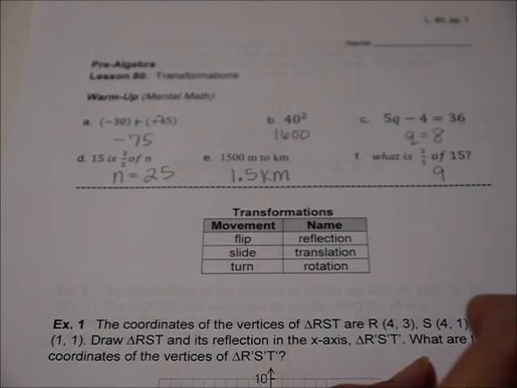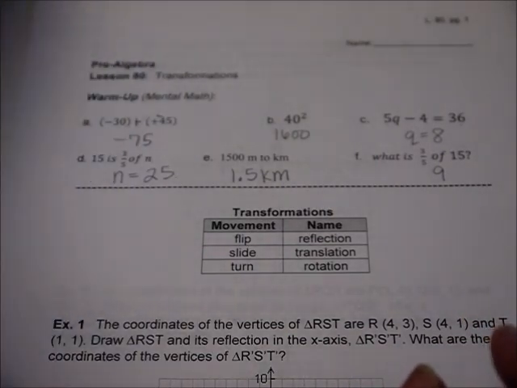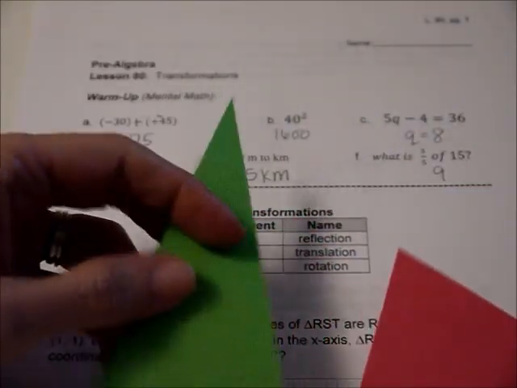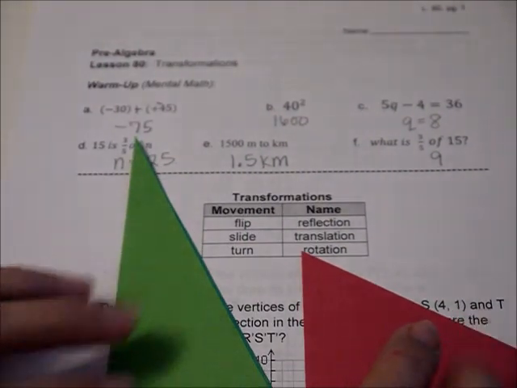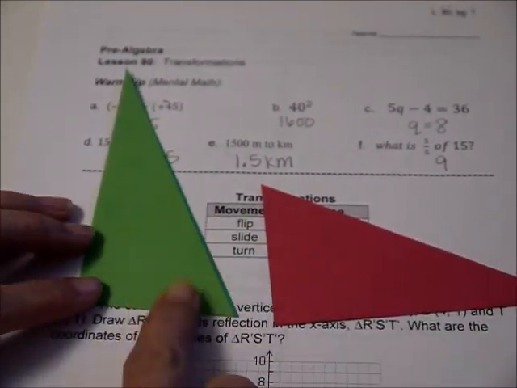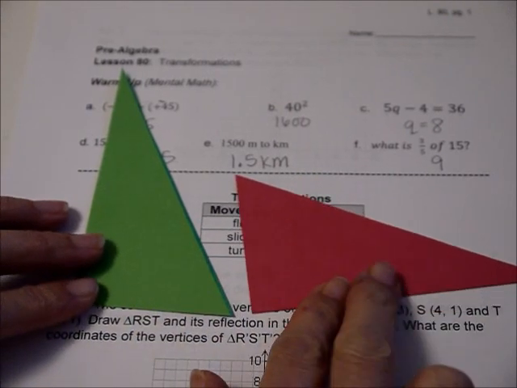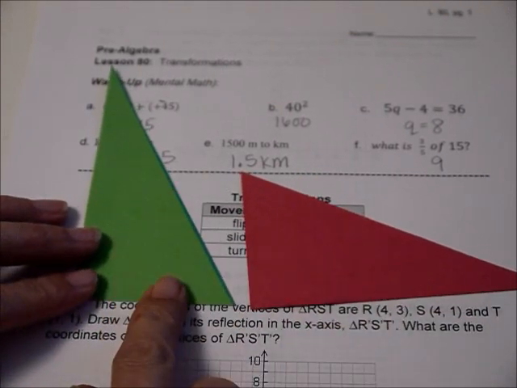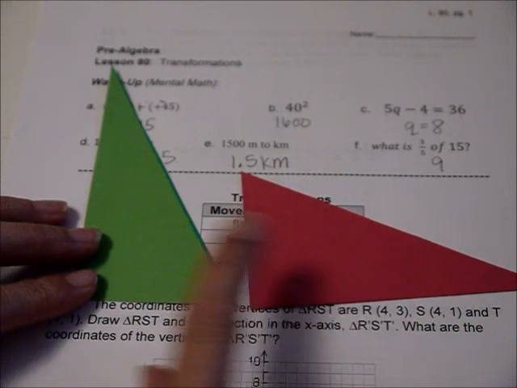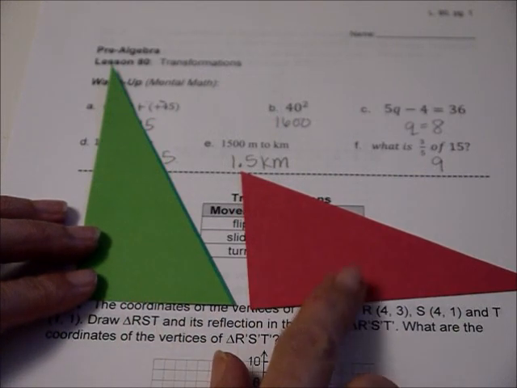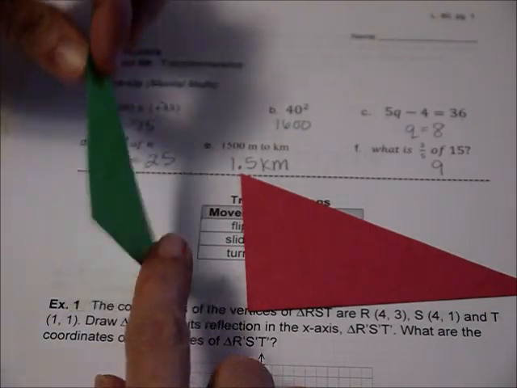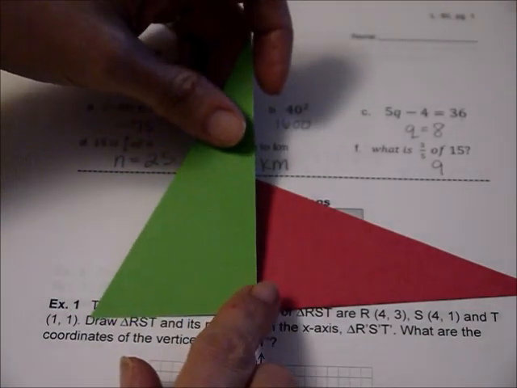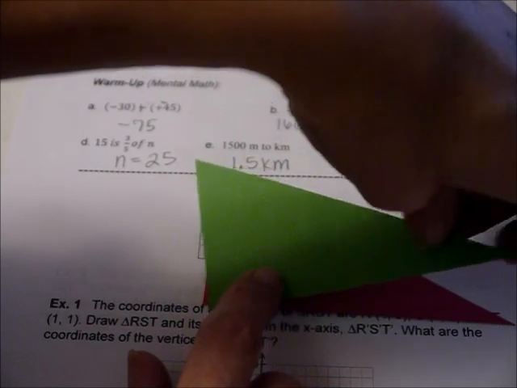Okay, and another thing to tell you is when we do transformations, let's go back to this. This was the before and this is the after. So we call this the pre-image and this is the image. The pre-image is what you start with. The image is what you get when you've done all of the transformations.